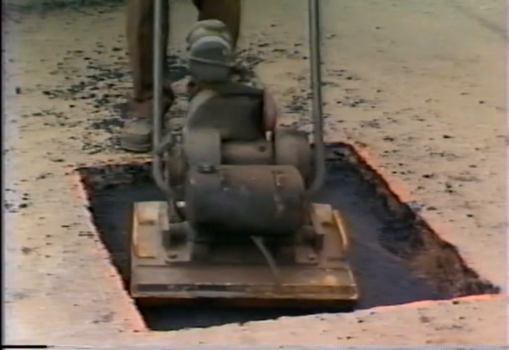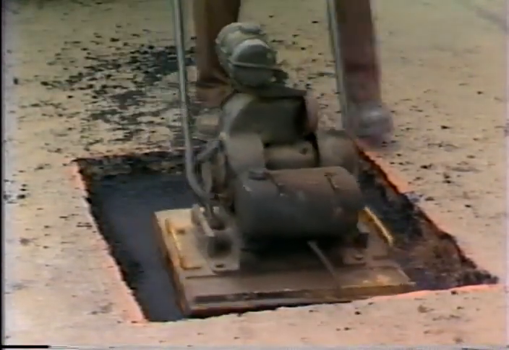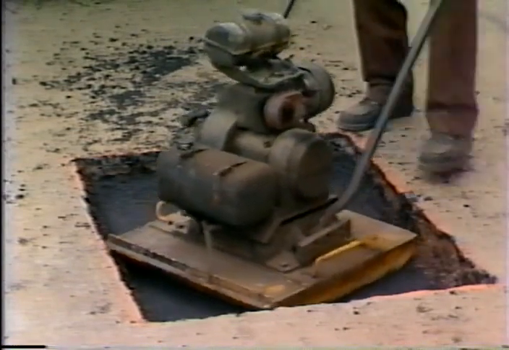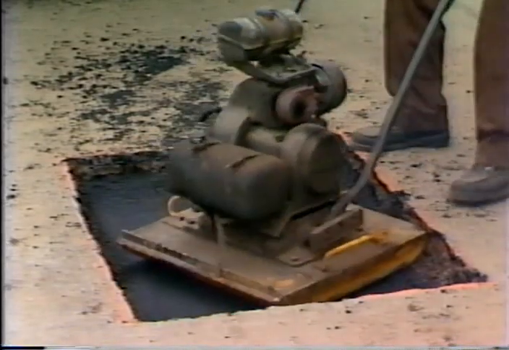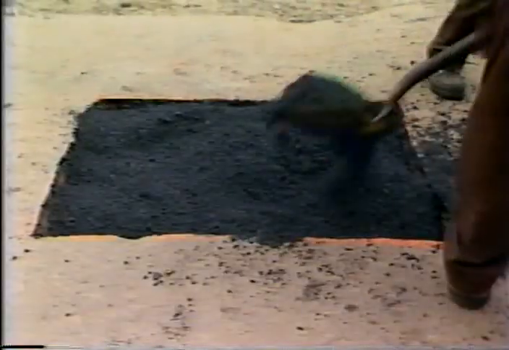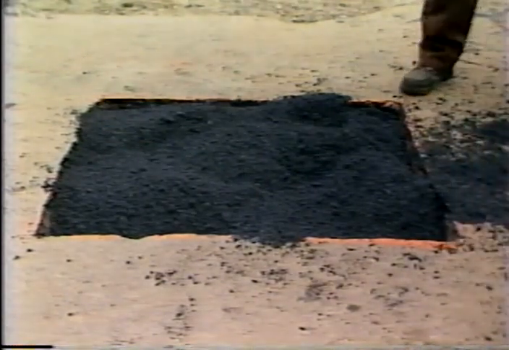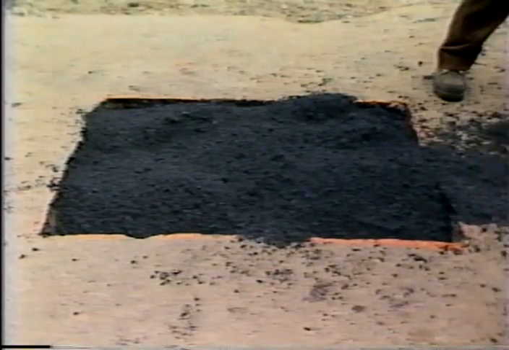The small vibratory plate compactor allows intermediate lifts to be compacted inside the confines of the hole. Following the compaction of the first lift of asphalt, place and compact the next lift. Place the final lift such that it will match the elevation of surrounding pavement after compaction.